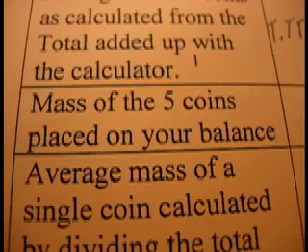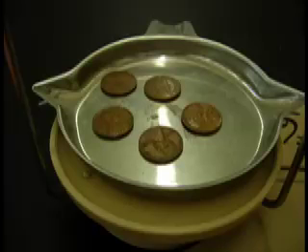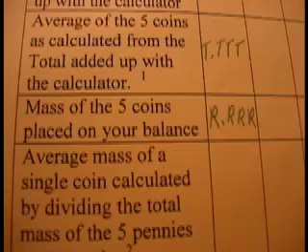Now we're going to find the mass of 5 coins a second way. We're going to put all 5 coins on the balance at the same time. So this time, put all of them on the balance. Find the value of the mass of the 5 coins to 3 decimal places.